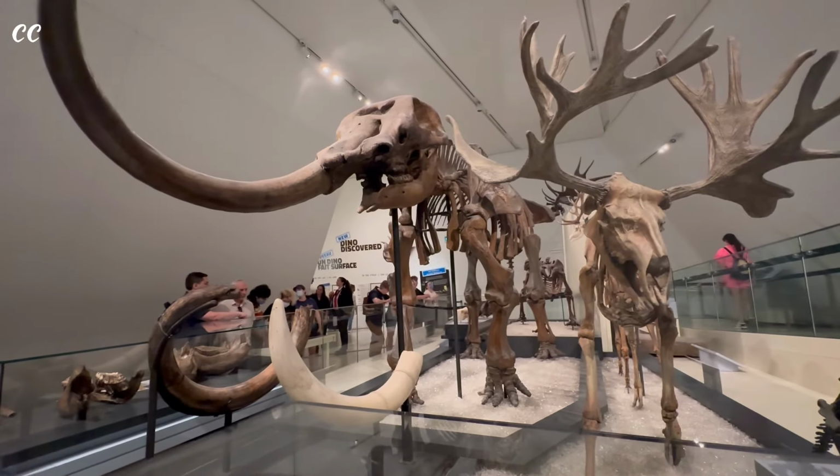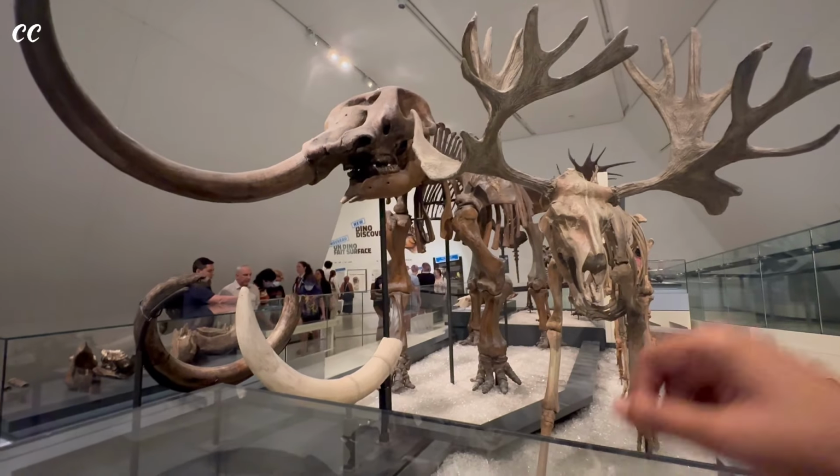And as you have probably guessed, that one is a mammoth from the Ice Age.